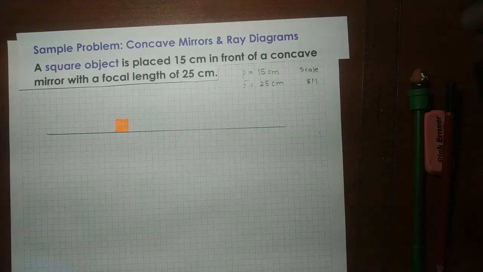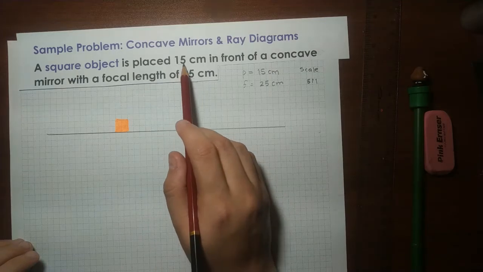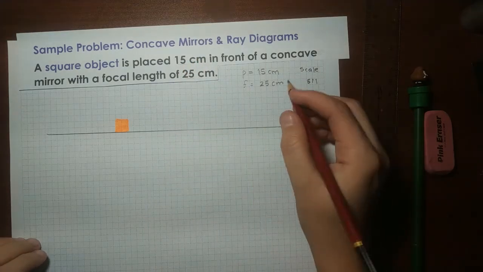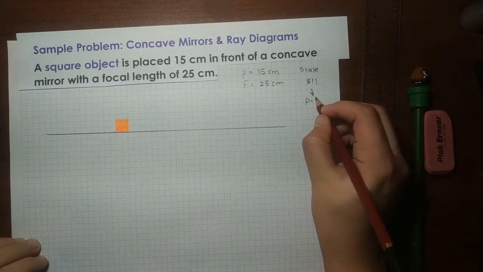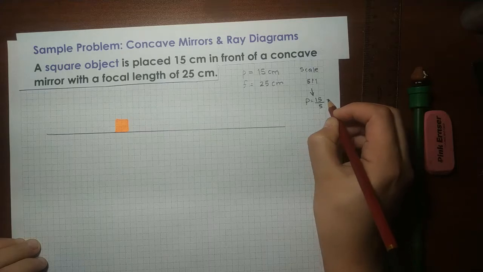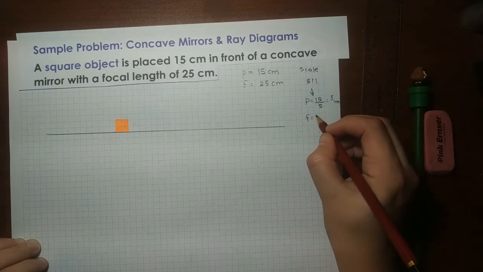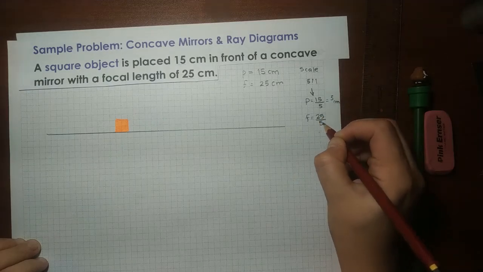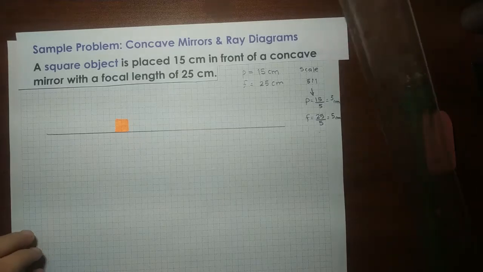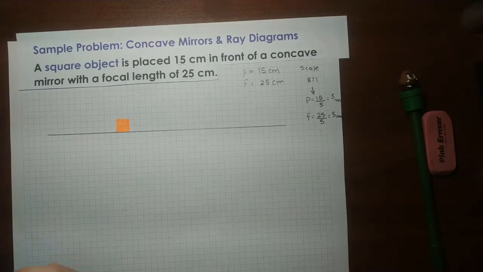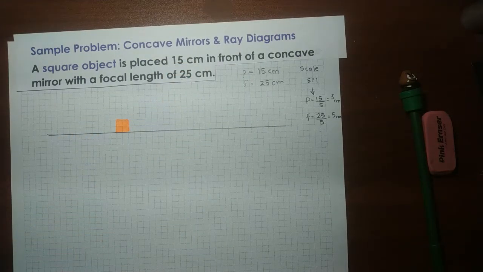Now, as my scale is 5 to 1, I will need to convert this in order to draw. So my P, after I use my scale, will be 15 divided by 5 equals 3 centimeters. And my focal length will be 25 divided by 5 centimeters. So, my object is placed 15 centimeters in front of a concave mirror.